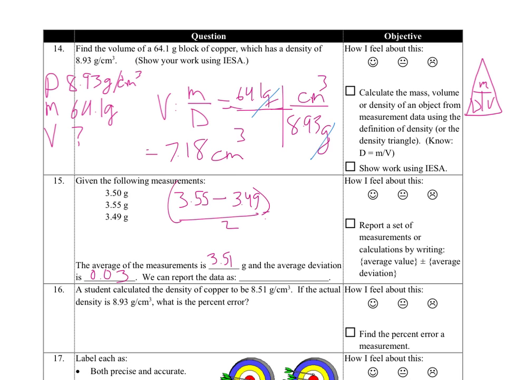We would report it as 3.51 plus or minus 0.03 grams. Okay, average plus or minus the deviation.